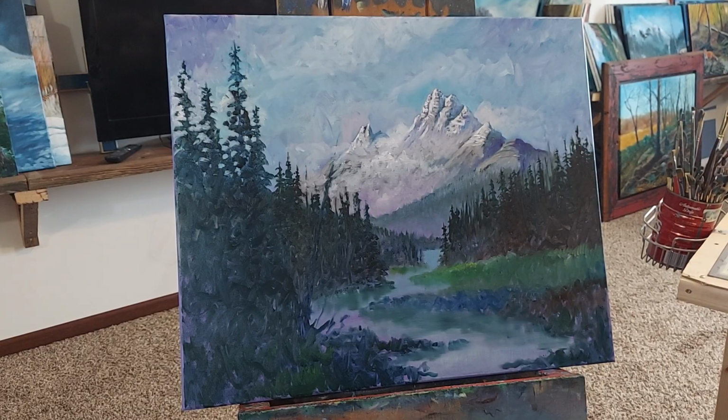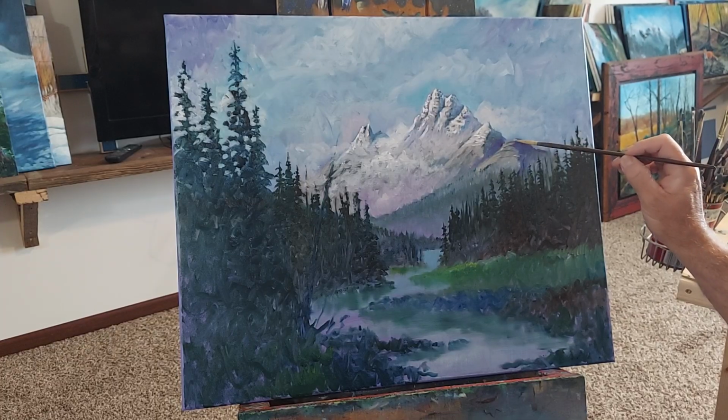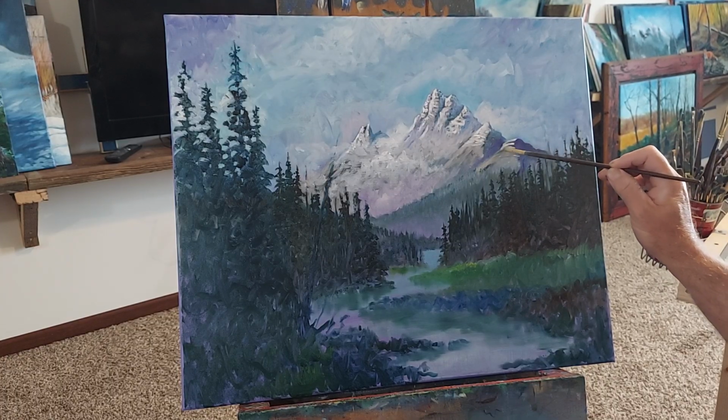I'm using a reference photo, and I'm not copying the reference photo exactly, but I am kind of using it for ideas of how I want to make my peaks and everything look here.